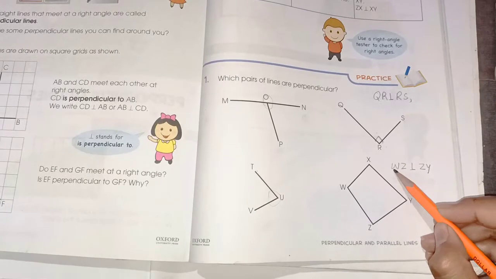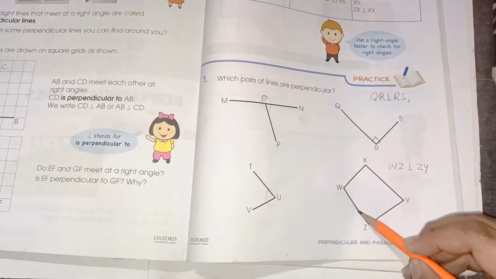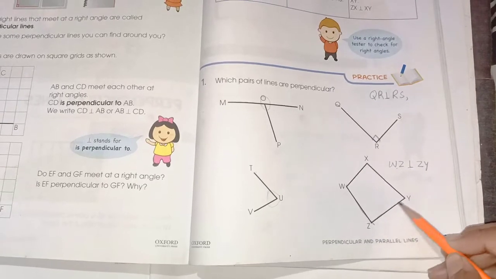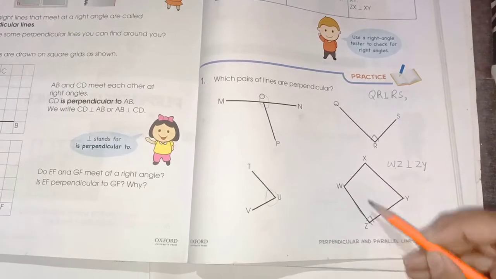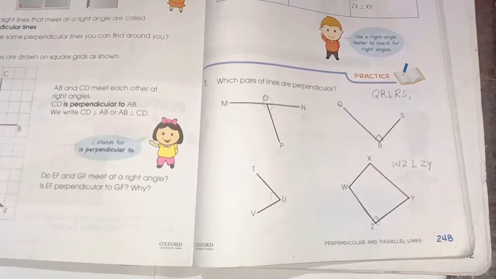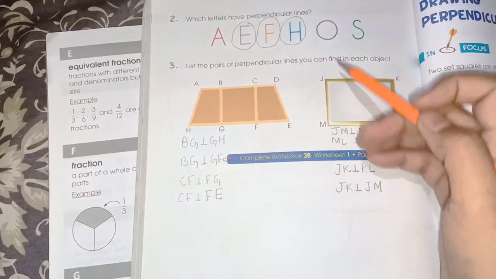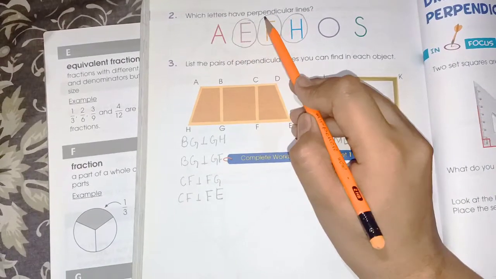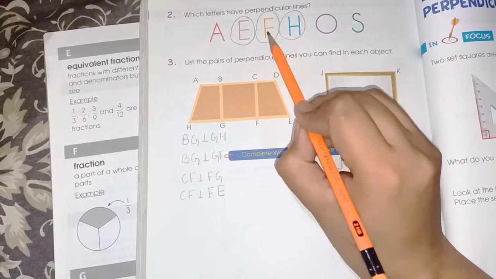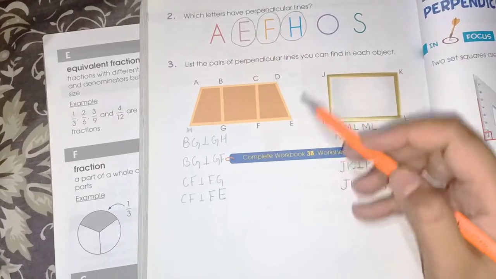And here we can see WZ making a right angle with ZY. If they are making a right angle, it means they are perpendicular lines. Here on page number 249, which letters have perpendicular lines? Letters E, F, H are the letters which have perpendicular lines.